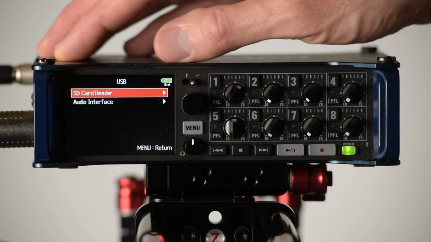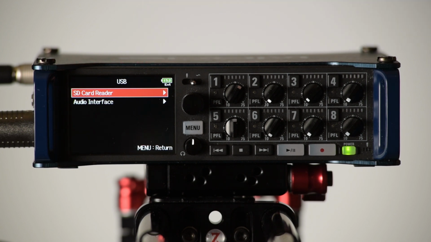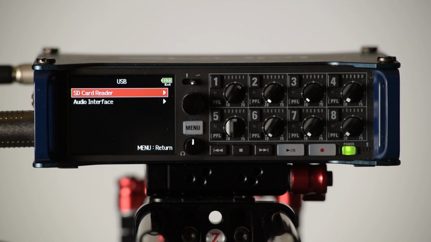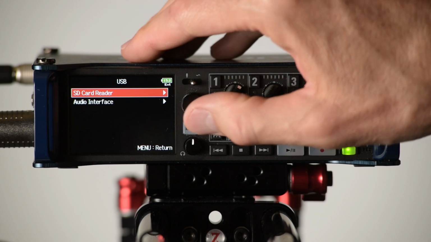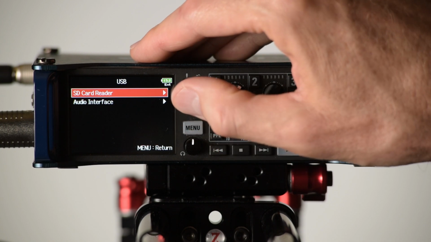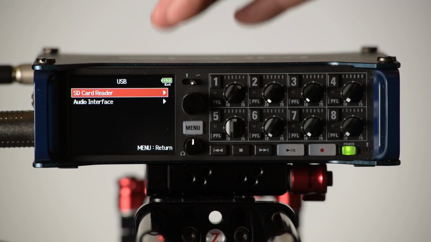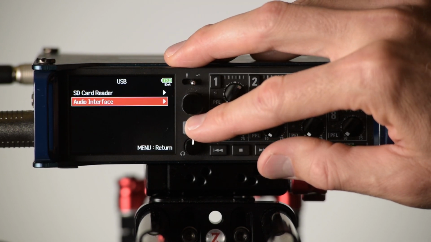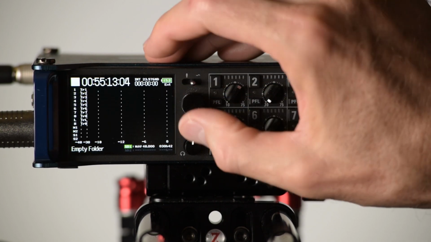The Zoom F8's power requirements are quite a bit higher than a lot of the handy recorders. The handy recorders can do that, but the Zoom F8 requires more power. I think that's part of its design, and part of how they were able to get very clean preamps. So you cannot use the USB input for powering it, but you can use it as a card reader or even as an audio interface to your computer. All right.